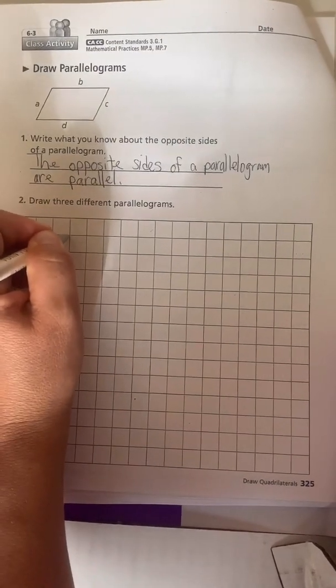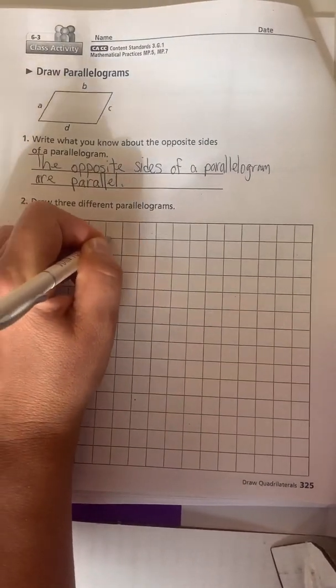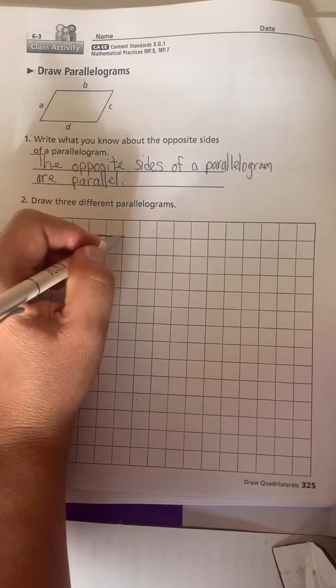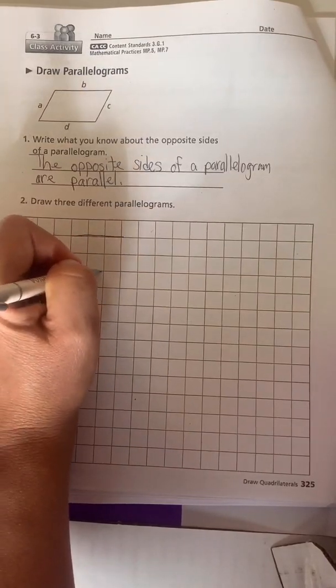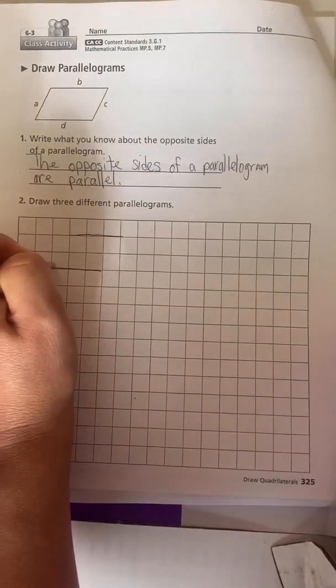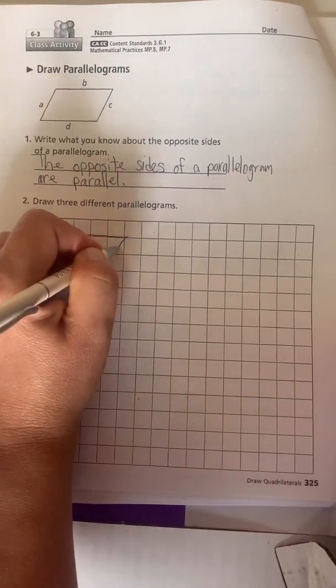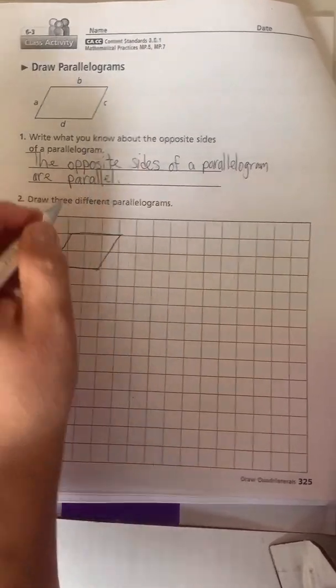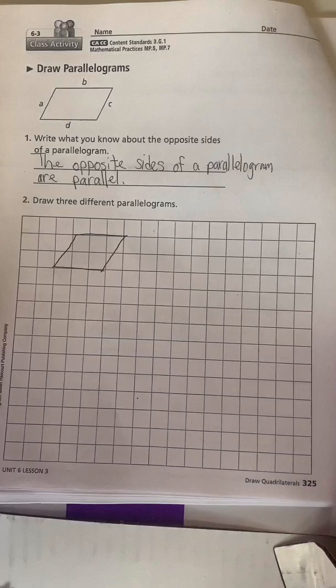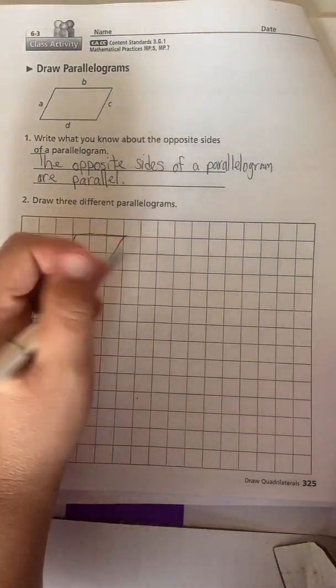Let's see. I'm going to do 3 this way. 1, 2, 3. And I'm going to have it go over to here. And I'll do 1, 2, 3. Then I'll connect them. See how I'm about 2 squares down, but 3 that way. So there's one type of parallelogram. This time I'll make a bigger one.